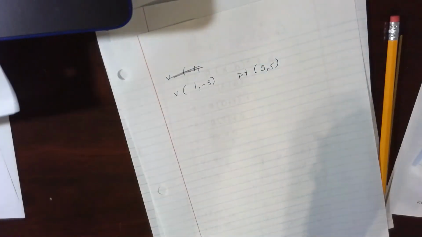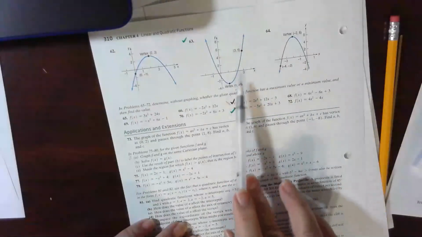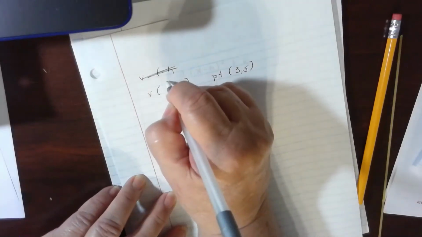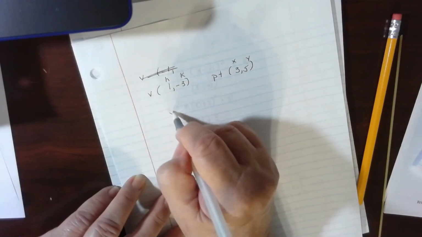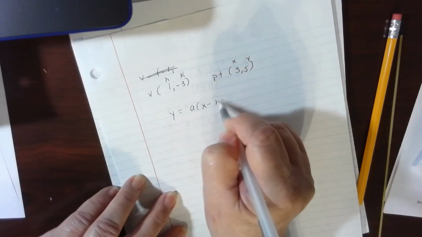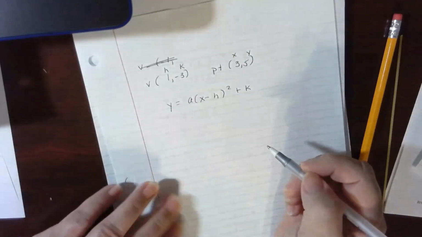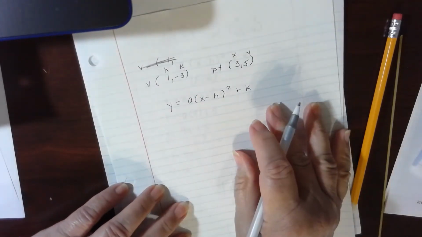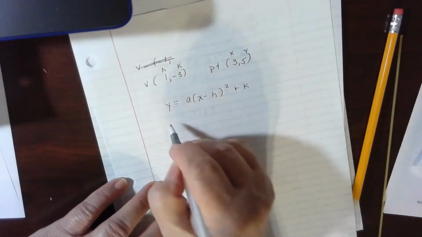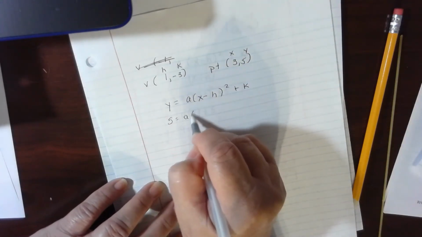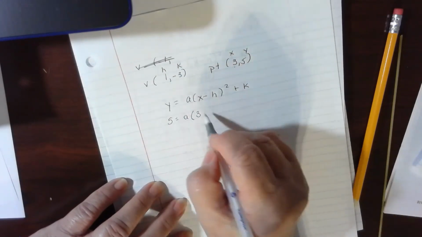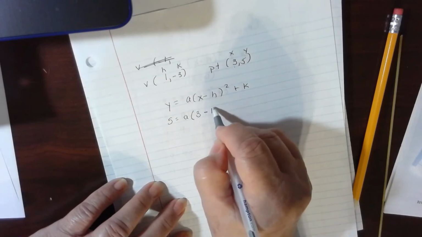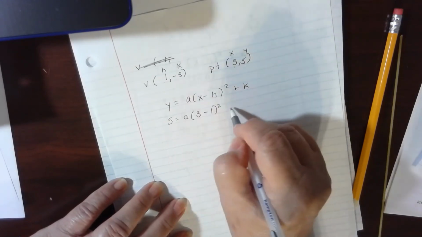Okay, I'm doing number 63. So it's 1, negative 3, and 3, 5. This is h, this is k, this is x, this is y. Y equals a times x minus h squared plus k. Fill in everything except the a. Y is 5. X is 3. H is 1, so that's going to be minus 1 because it's minus h. K is negative 3.